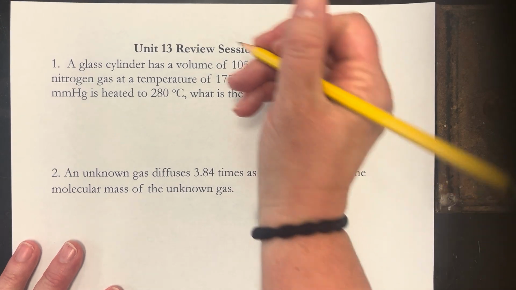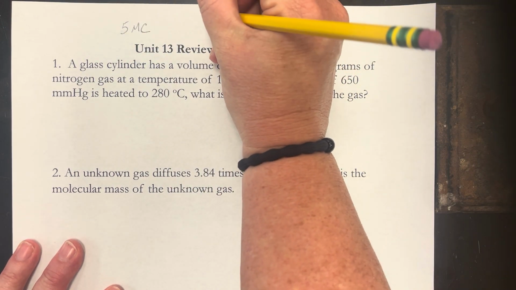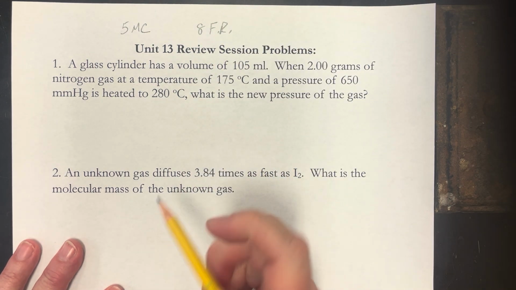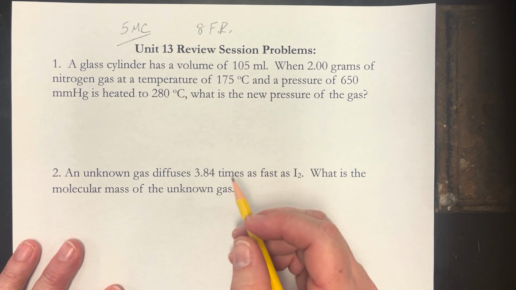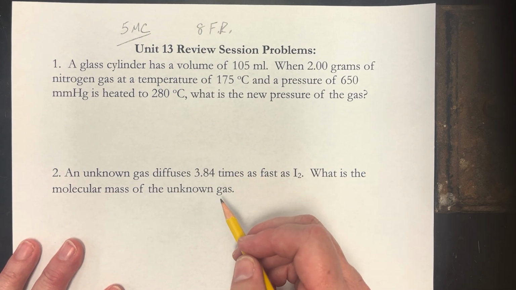First off, the format of your test is going to be 5 multiple choice questions, and then you will have 8 free response questions. Just so you know, of these 5 multiple choice questions, you are responsible for knowing the different gas laws and the names that go along with them.